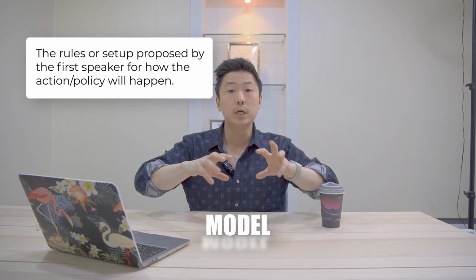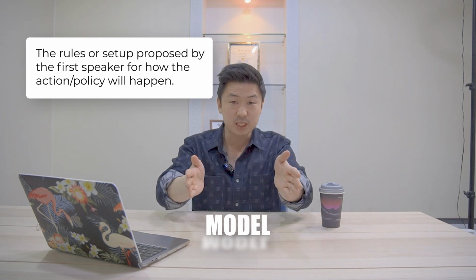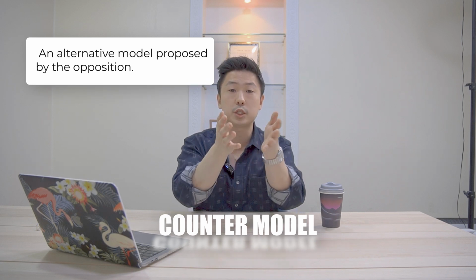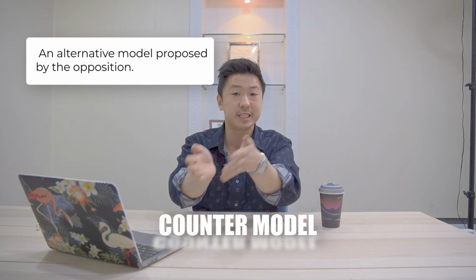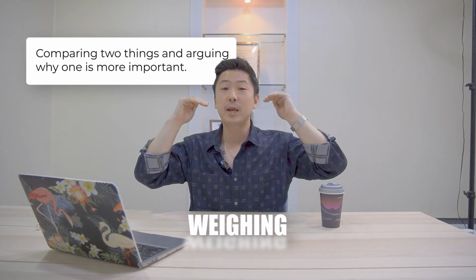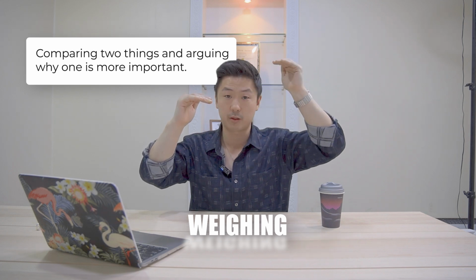Model. Model is the rules surrounding a policy or an action that you want to take and the specifics of how that action actually takes place. Countermodel. A countermodel is just a model made by the opposition that is different than what proposition is proposing. Weighing. It's comparing X and Y and saying why one of these things is more important than the other thing.